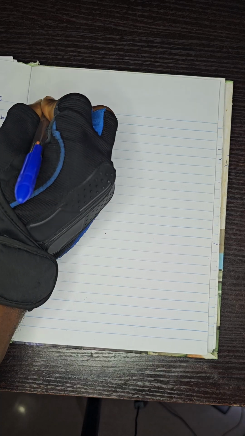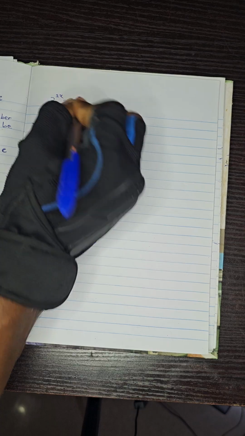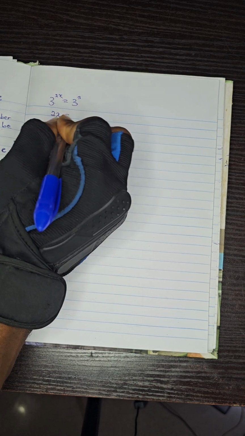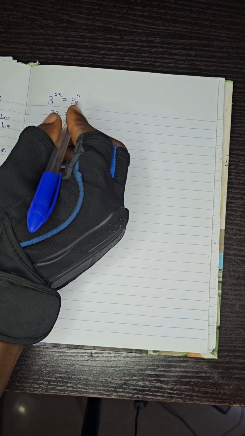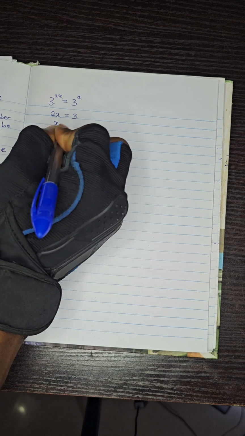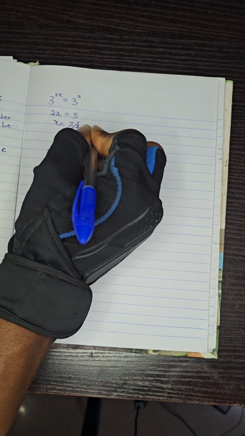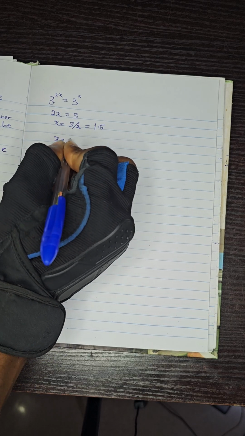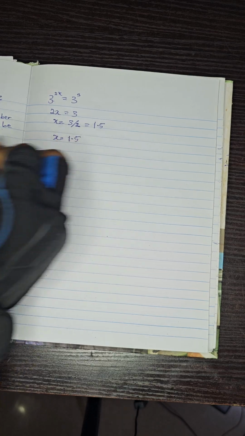So let me write it out again. Equal to 3. Since they have the same base, you now know that 2x is equal to 3. Now I've taken the indices. Once they have the same base, the indices are equal. Take note of that. So x is now, divide both sides by 2, 3 over 2, which is written as 1.5. So the answer of the second one is 1.5.